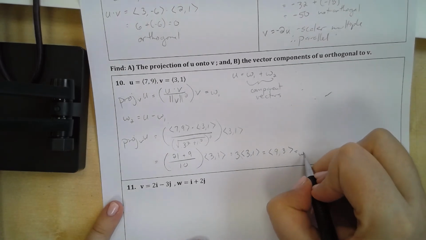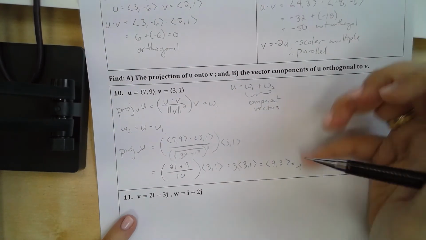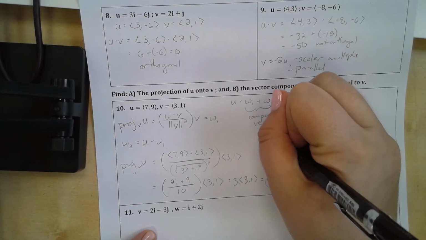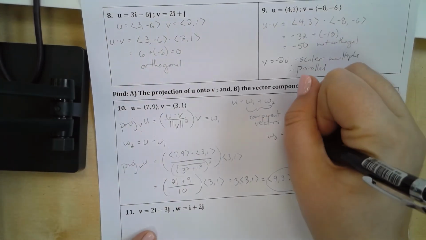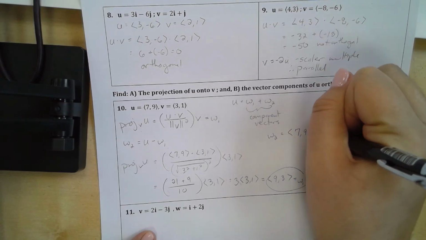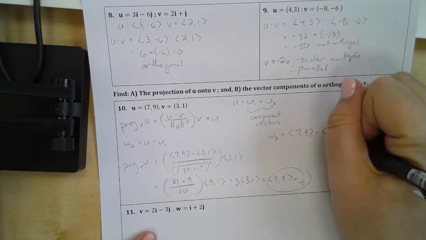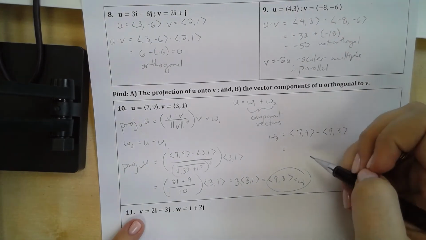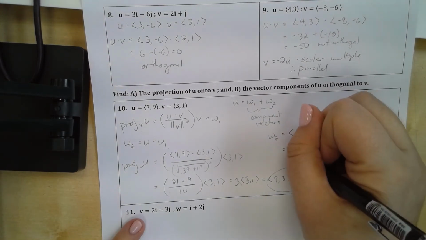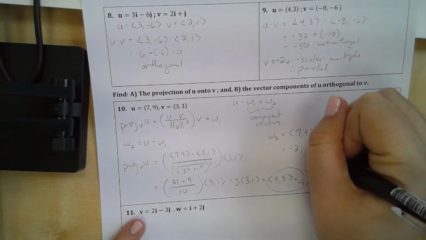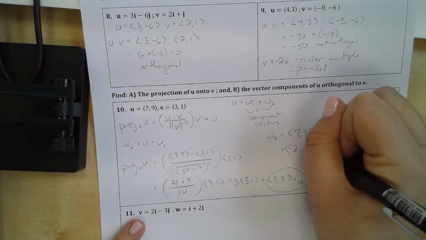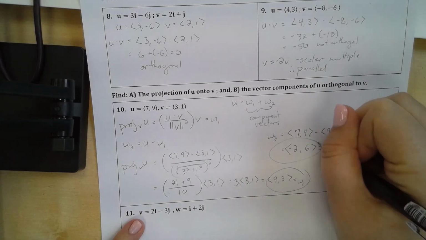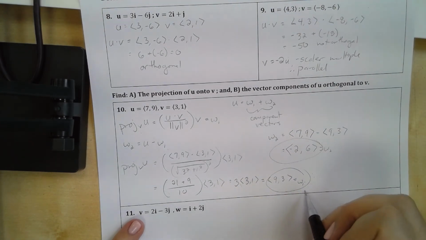That's equal to our first component. So now we can find our second component. w2 is equal to u, which is 7, 9, minus w1, which is 9, 3. So 7 minus 9 is negative 2. 9 minus 3 is 6. So we found the component vectors. These are the component vectors and the projection of u onto v.